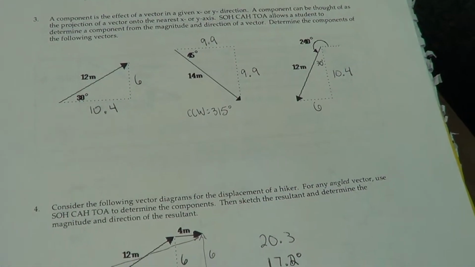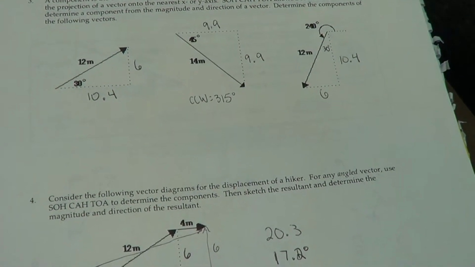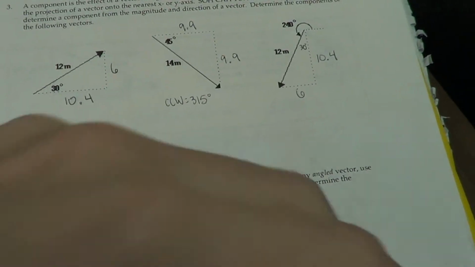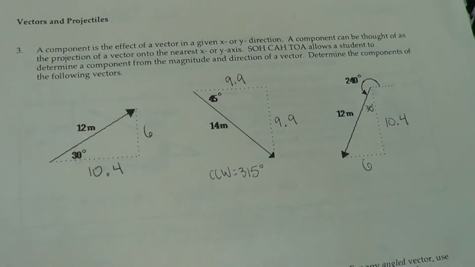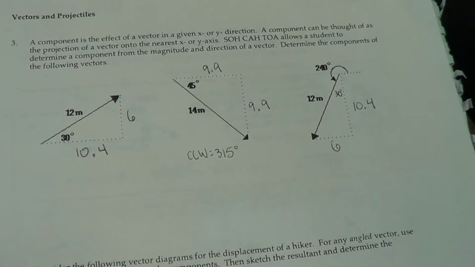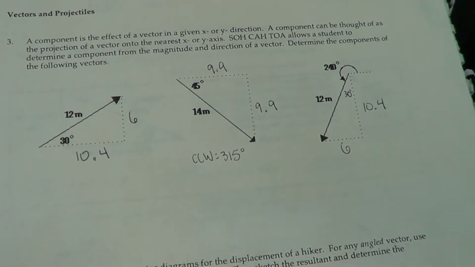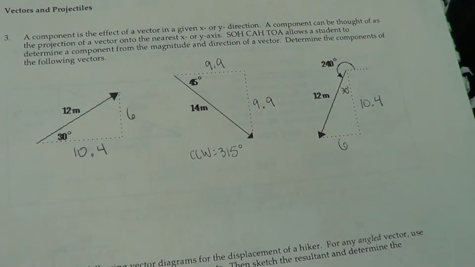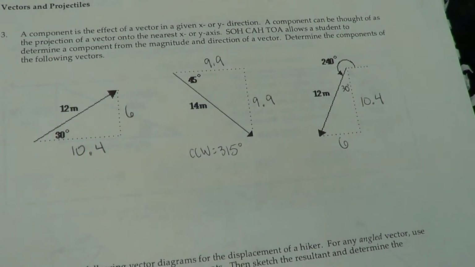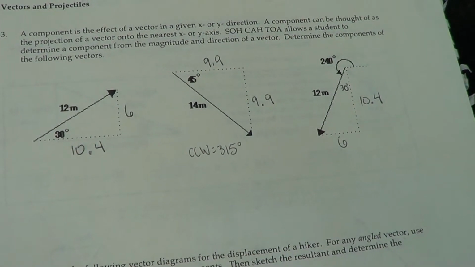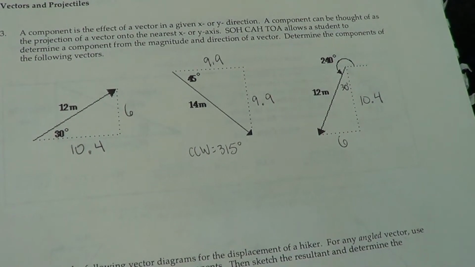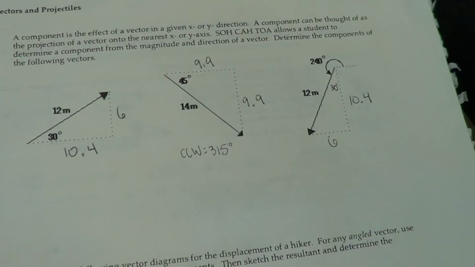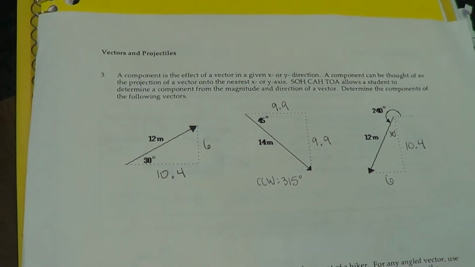Number 3, the y component is 6. That would be 6 north, or you could say 90 degrees. And the x component is 10.4, and that would be east, or 0 degrees CCW.